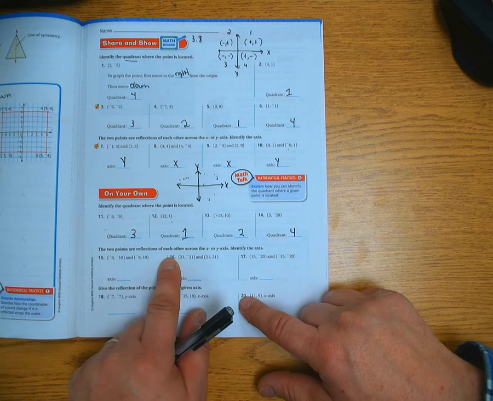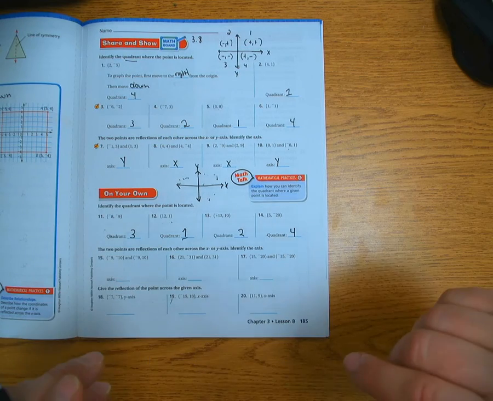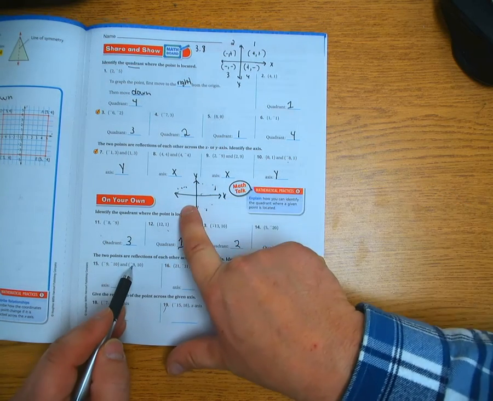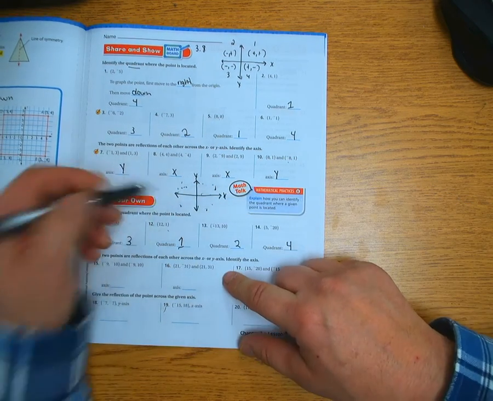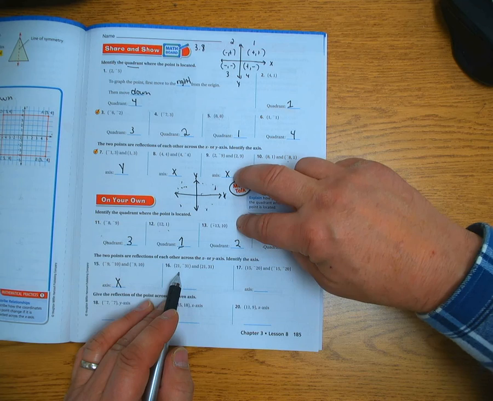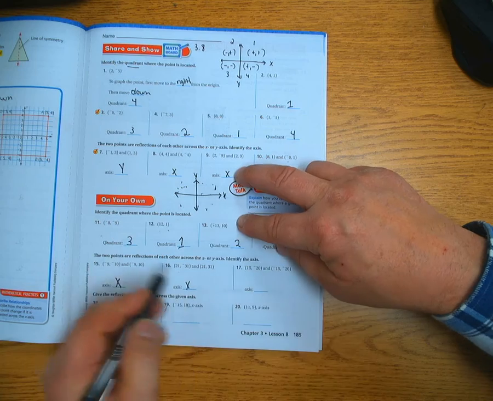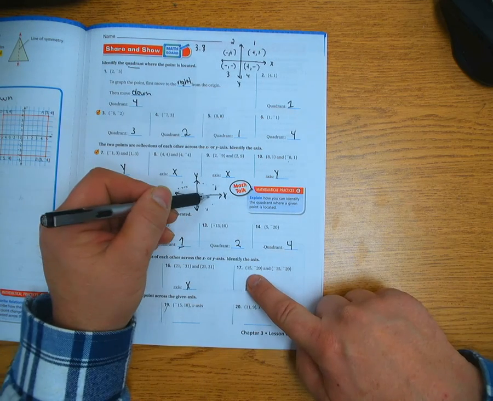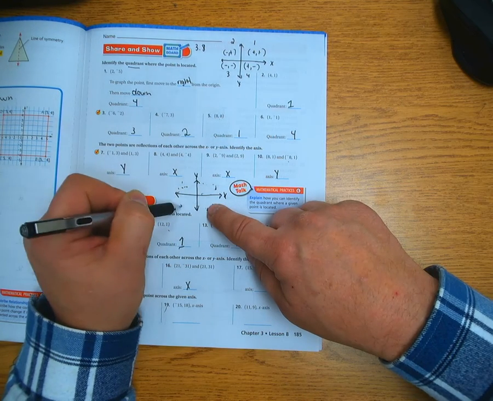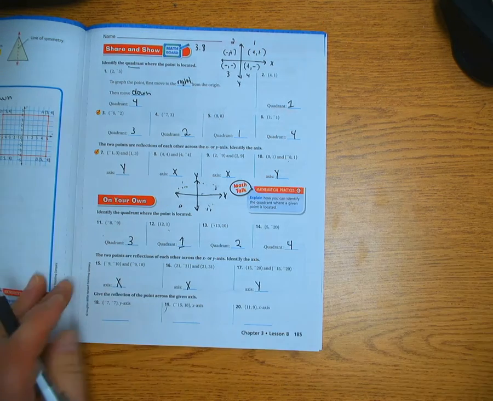Two points are reflections of each other across the x or the y-axis. Identify the axis. So again, we're going to pretend graph these. So negative 9 is back, it's here, and then negative 9 up. So it's up and down. So that's over the x-axis. 21, negative 31, positive, positive. So they are over the x-axis. Positive, negative, so it's down here. Negative, negative, so they're across each other. I'm looking at number 17, across the y-axis.